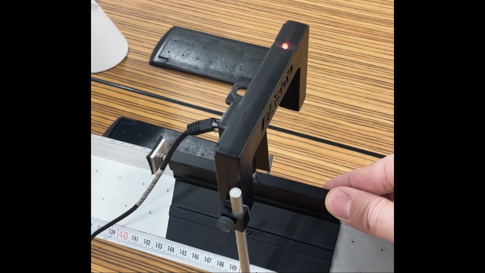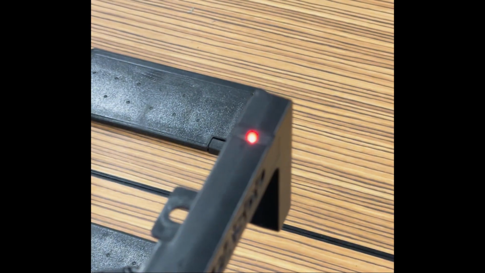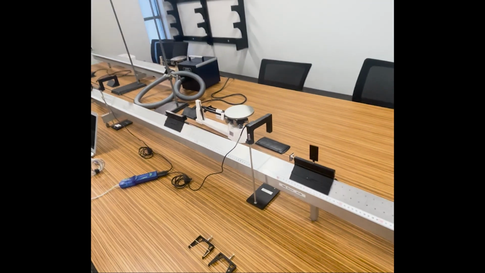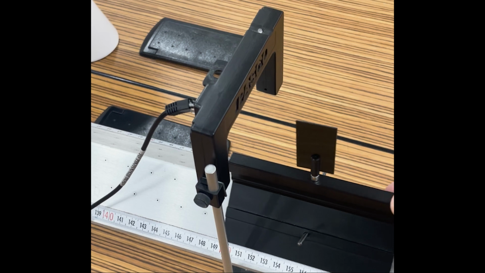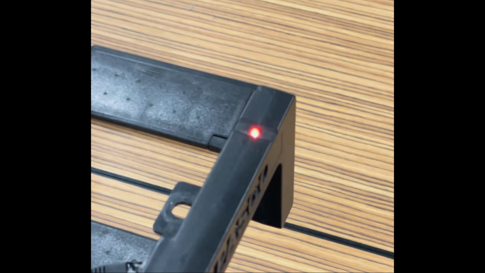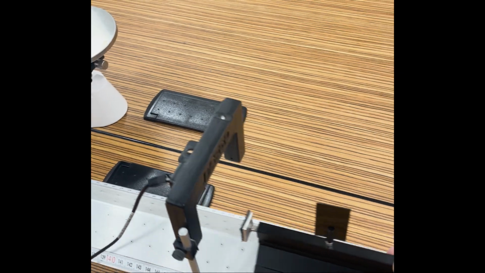Whenever a glider passes through a photo gate with the flag on, the flag will momentarily block the laser in the photo gate, which in return the photo gate connected to our computer will show us the velocity of a passing glider.